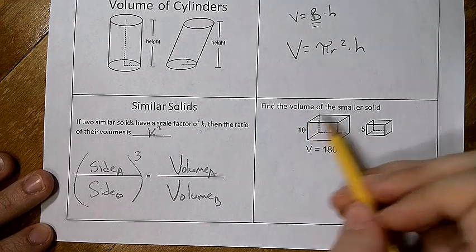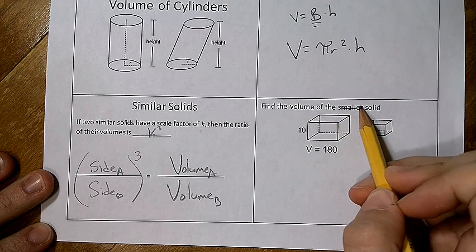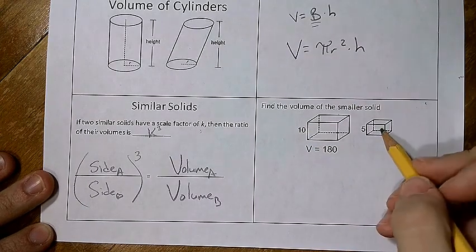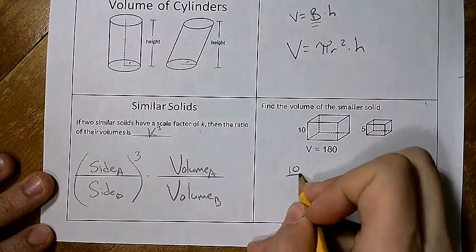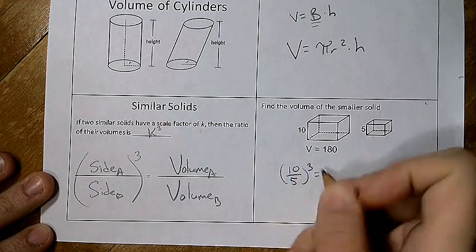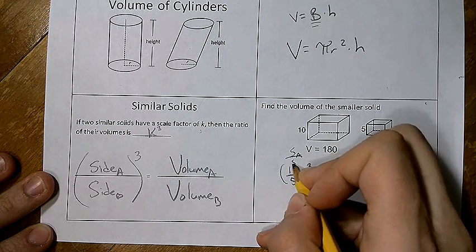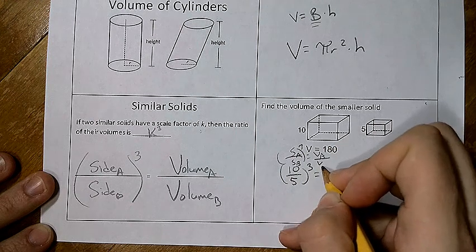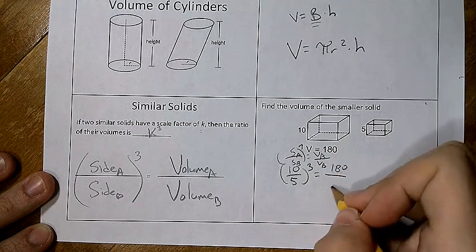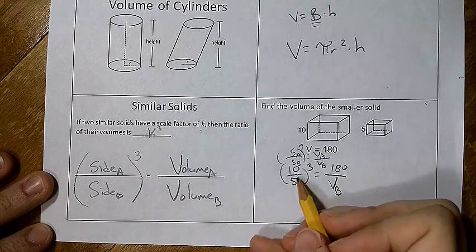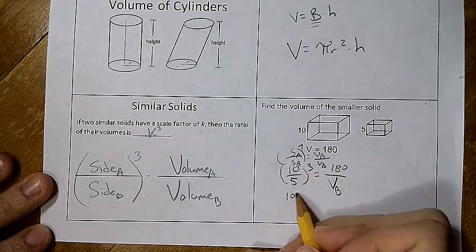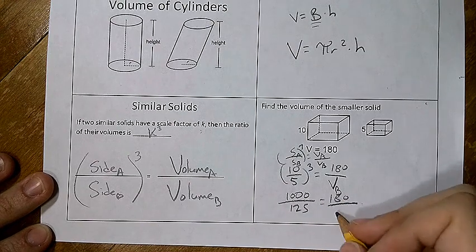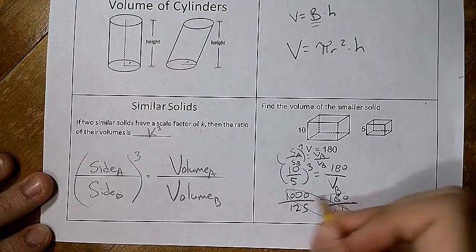We need to find the volume of the smaller solid, and they are similar. So I need to take my 10 over 5 and cube it, because side of A over side of B cubed equals volume A over volume B. And I'm going to take 180 over volume of B. When I cube this, I get 1,000 over 125 is equal to 180 over volume of B. So now I need to cross multiply.